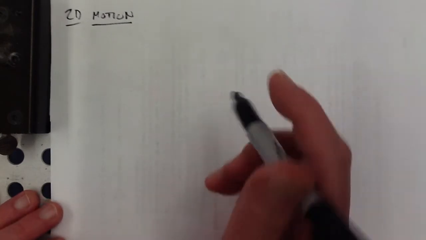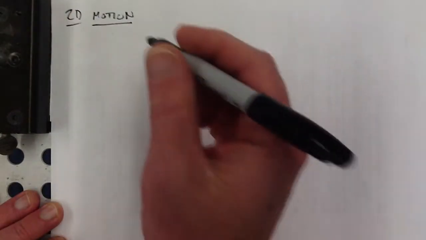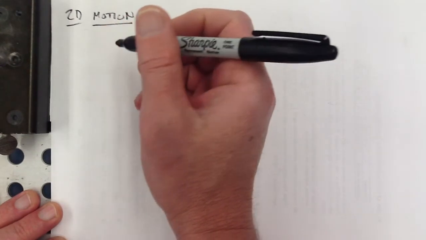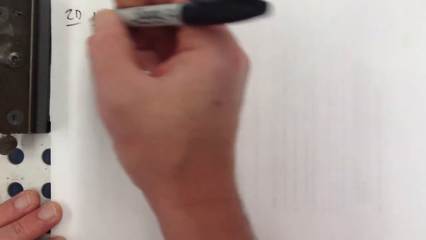So what does two-dimensional motion have to do with parametric equations, which we've been talking about for the past couple days?